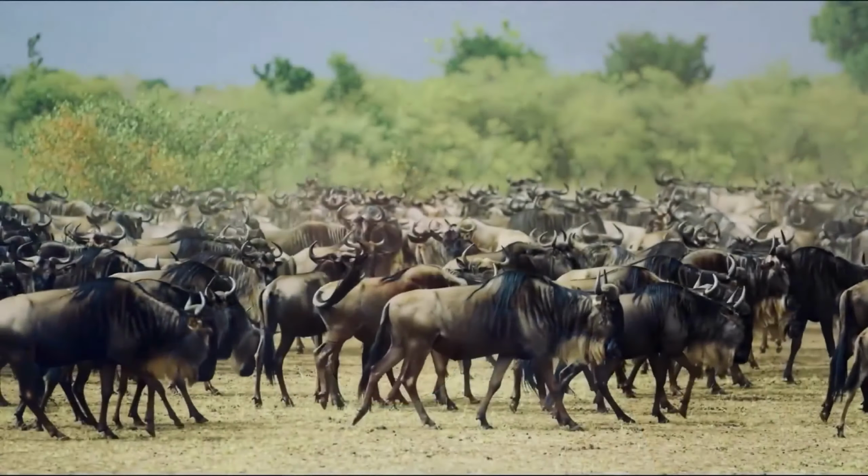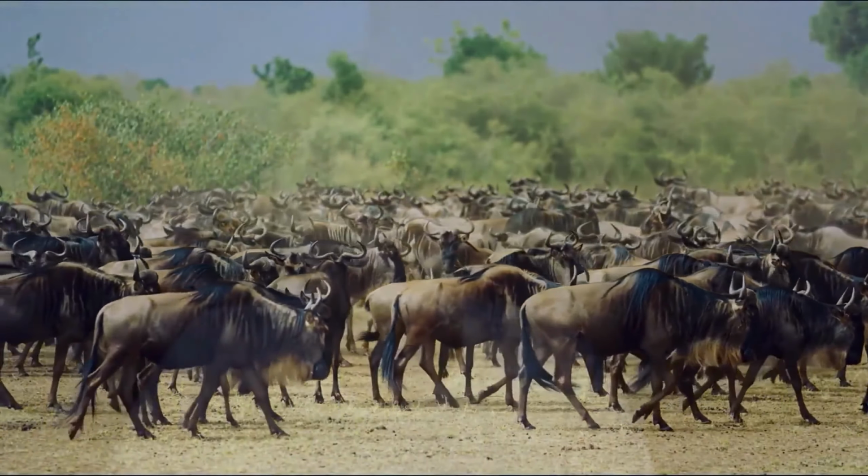Surely when you hear the word migration, the first thing that comes to mind is either the migration of wild animals or migration to another country. But as you understand, today we will not be talking about that at all.